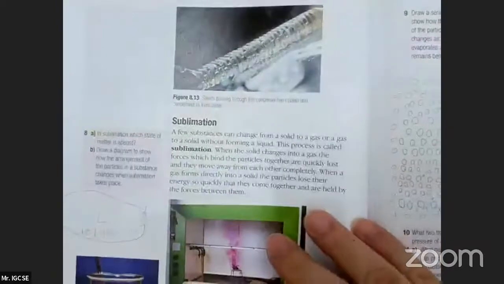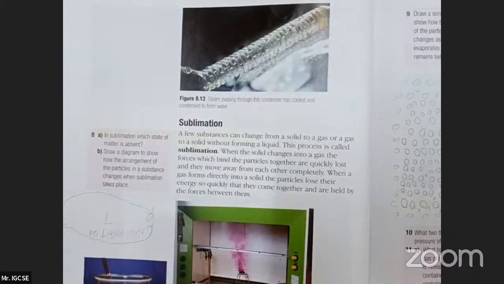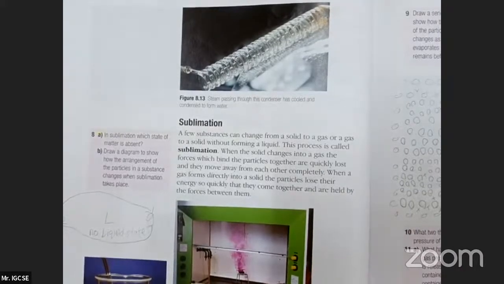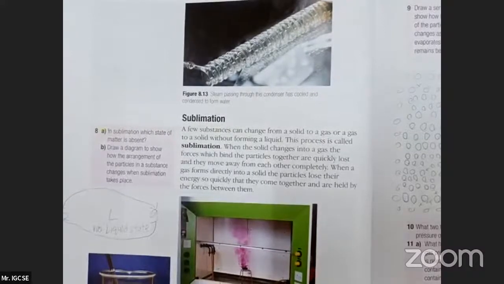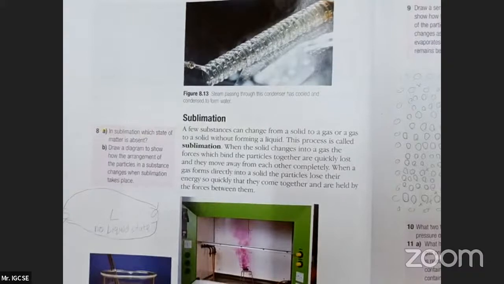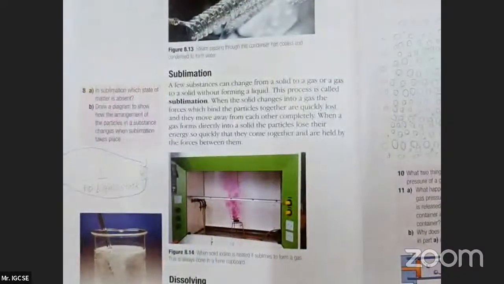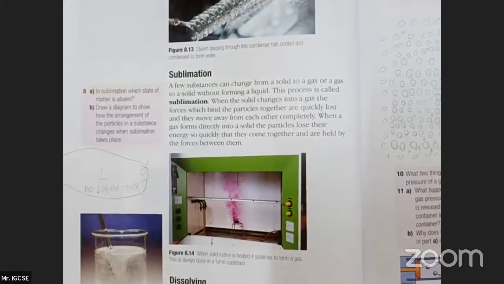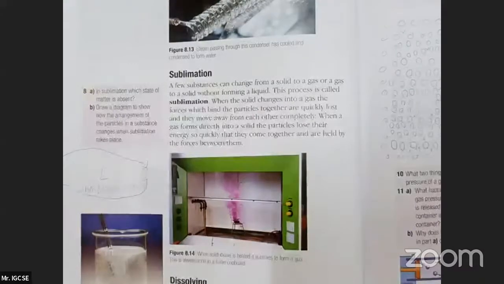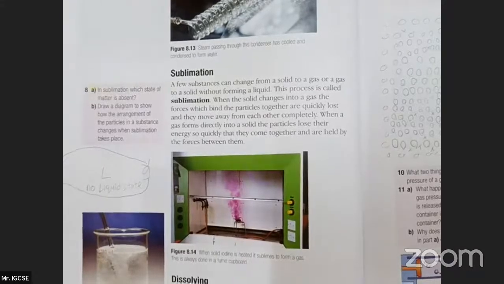Then we have sublimation. A few substances can change from solid to a gas, or gas to a solid, without forming a liquid. This process is called sublimation. When the solid changes into the gas, the forces which bind the particles together are quickly lost, and they move away from each other completely. When the gas forms directly into a solid, the particles lose their energy so quickly that they come together and they're held by the forces between them. This is done in the fume cupboard. When you do some poisonous gas, you must always use a fume cupboard. Okay, the fume cupboard will suck the poisonous gas away.